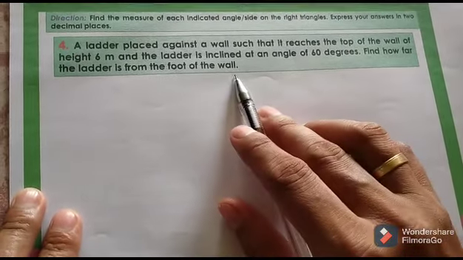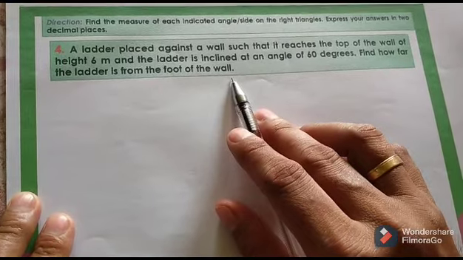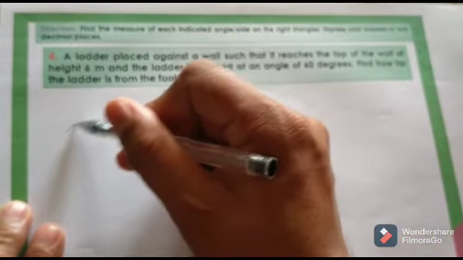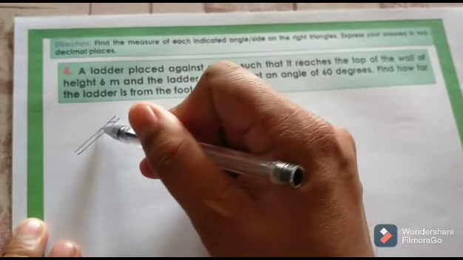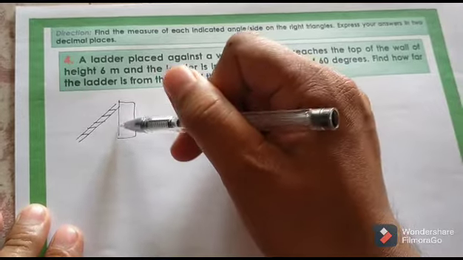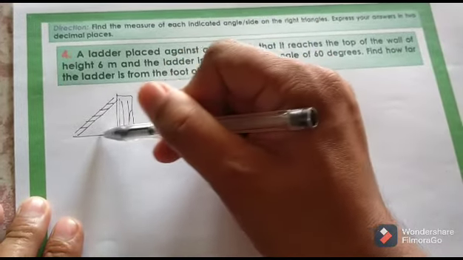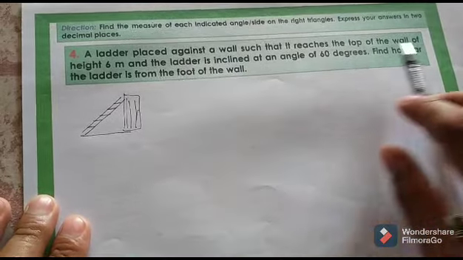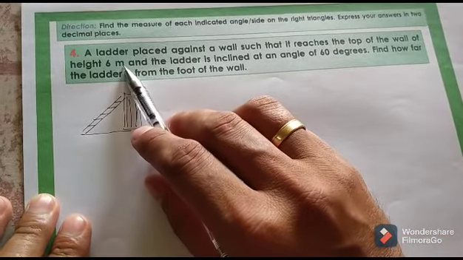So, in this problem, you're going to illustrate first the problem. If this would be the ladder, let's say this is how the ladder looks like, and this would be our wall. It says here that the ladder is placed against a wall which is 6 meters high.